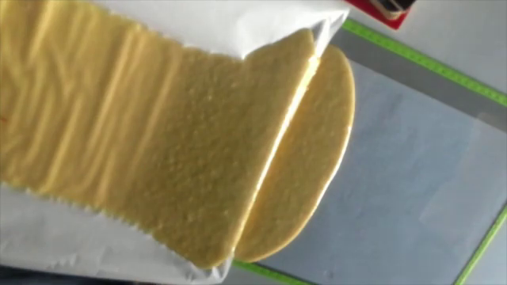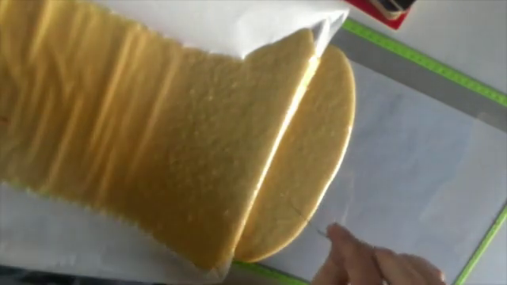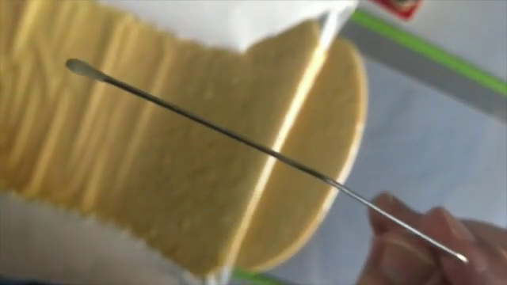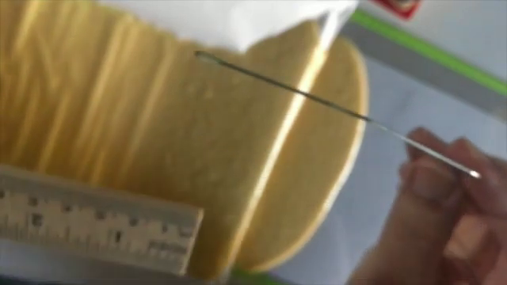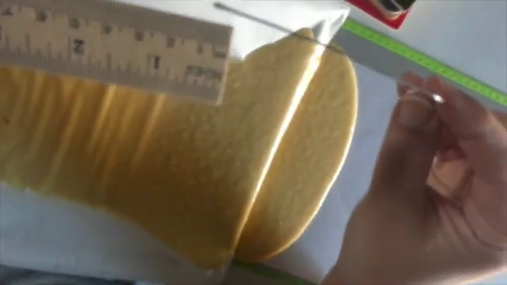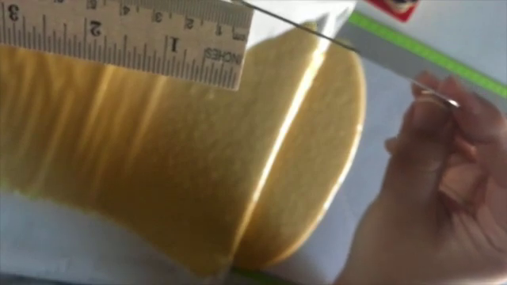We're going to check the depth, so I'm going to use my unfolded paper clip, and I'm going to dip that in to see where that is. And so you can see, hold that up, and I'm going to compare it against my ruler. It's very difficult to hold that steady. It's about maybe 1/2 centimeter.